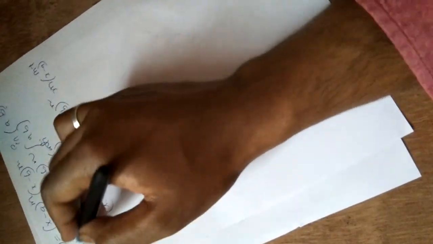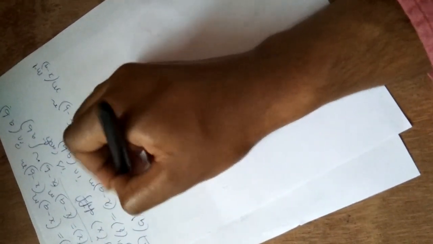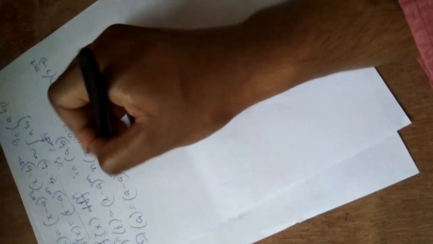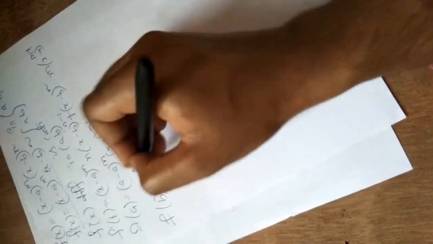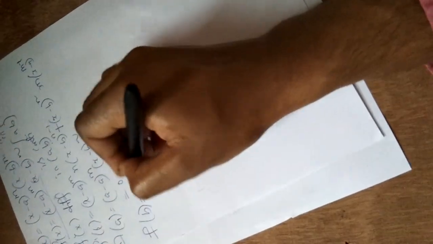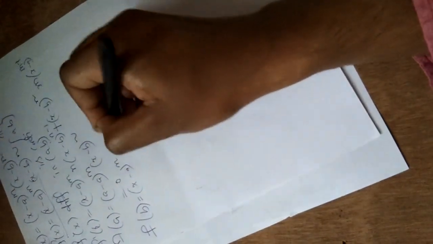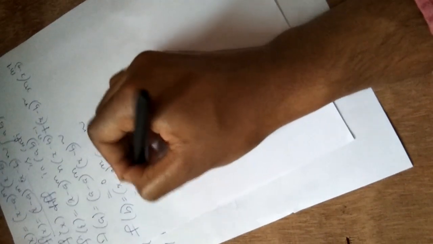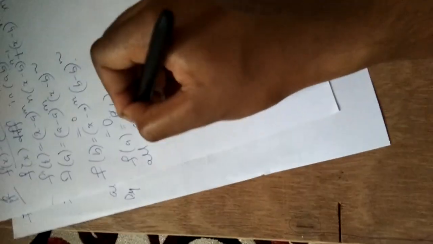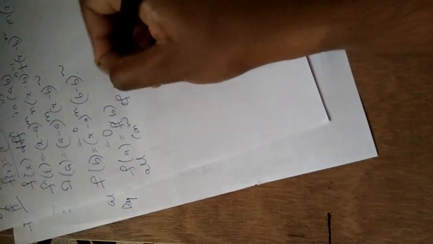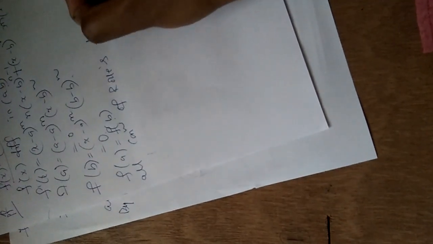So you have 2 points, f of a, f of b. Replace in this, that is a minus a whole power m, x minus b whole power n, that is 0, a minus a is 0. Similarly, f of b, that is x minus a whole power m, b minus b whole power n, that is 0. b minus b is 0. So f of a is equal to f of b. All conditions of Rolle's theorem satisfied.